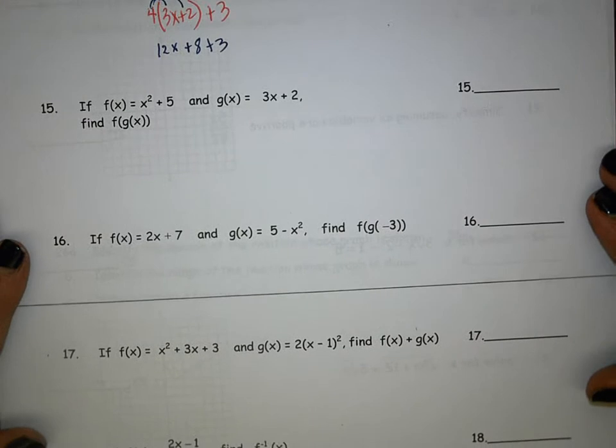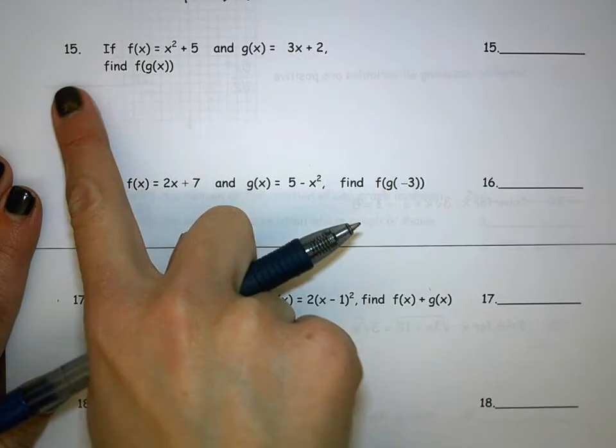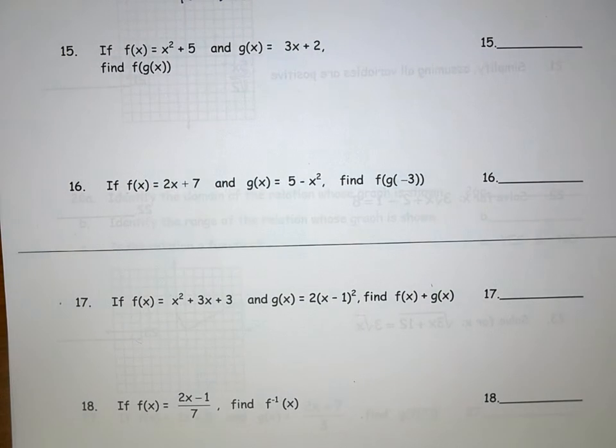Okay, 15. They give me my f of x equation, my g of x equation, and they say find f of g of x. What do we do first on this problem?